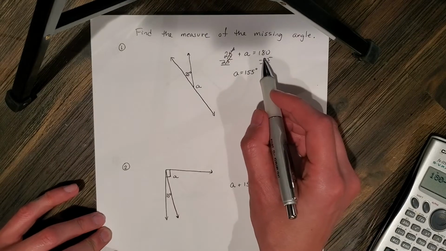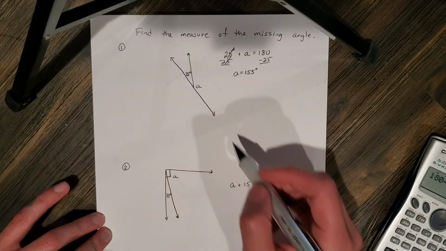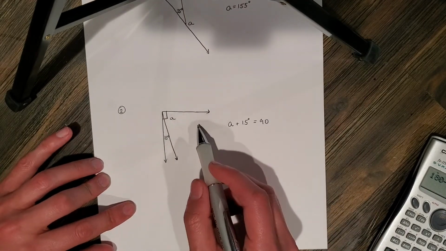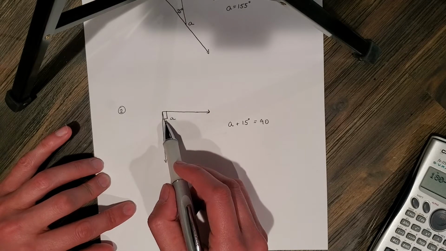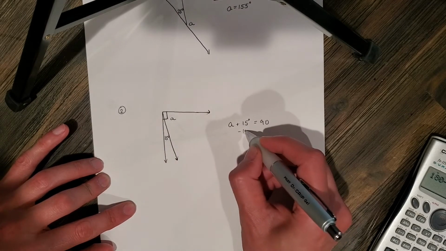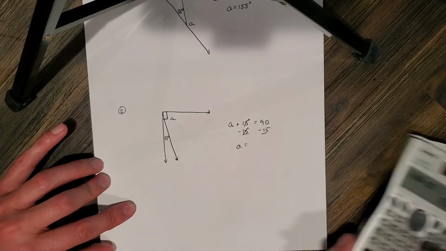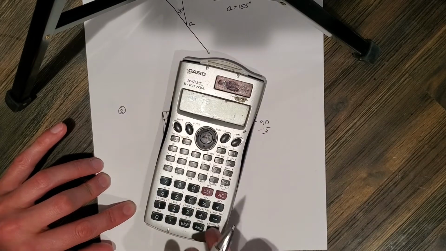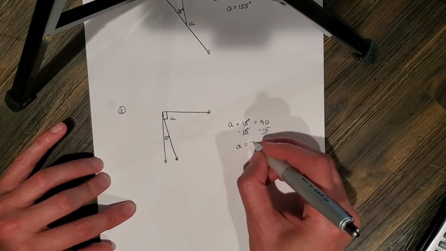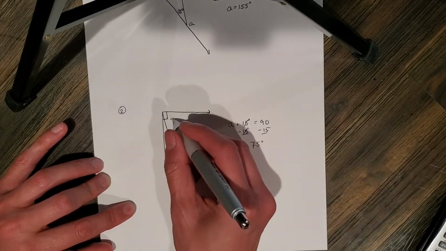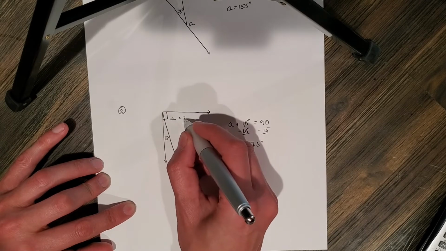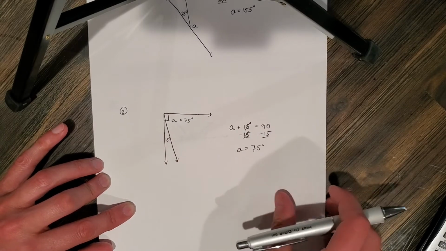Notice it's not equal to 180. That's for a linear pair only. For complementary angles, they always add up to 90 degrees. So let's go ahead and subtract 15 on both sides. And then use your calculator. 90 minus 15 is 75. So A would be equal to 75 degrees. Okay.